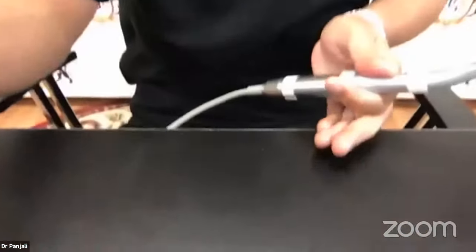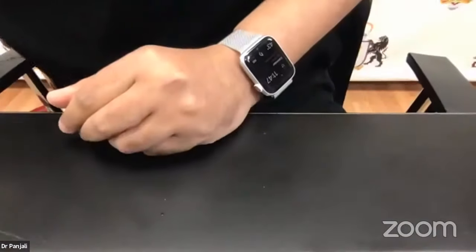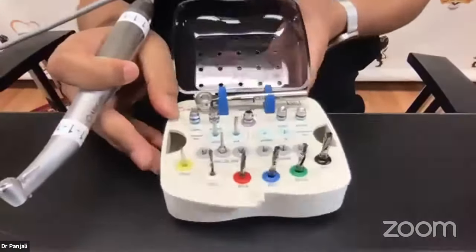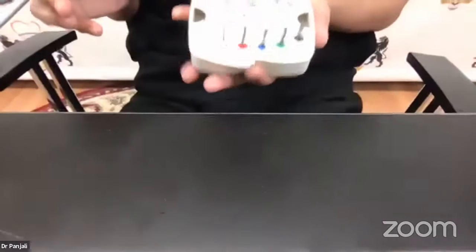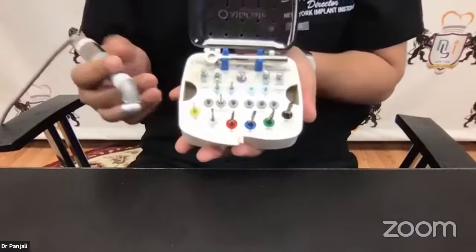So we have the models here, and I hope all of you are able to see what I'm going to show you now. I'm sorry, I don't have the gloves here, but you can see. So let's take a look at this kit here. Such a small kit, you can actually hold it in the palm of your hand, and you can see what it is.